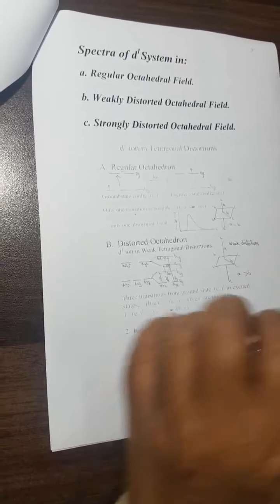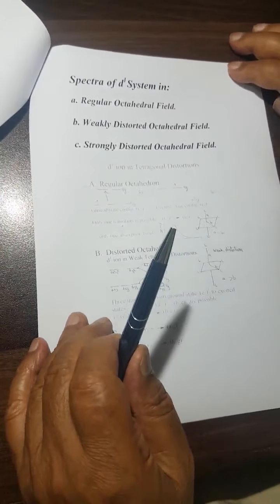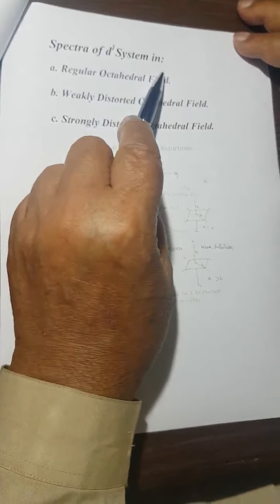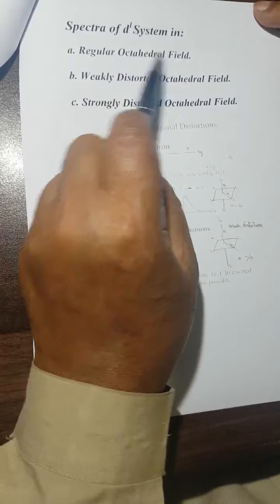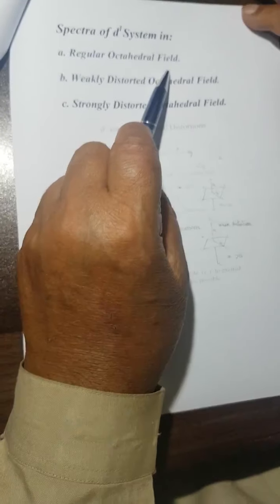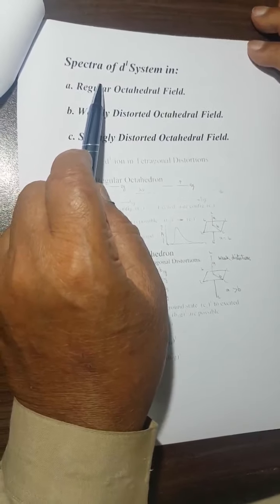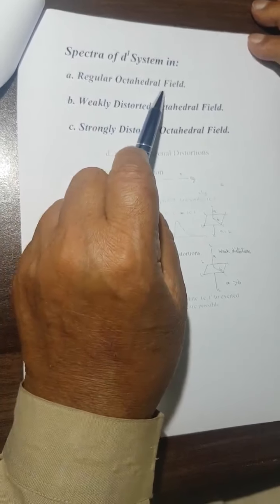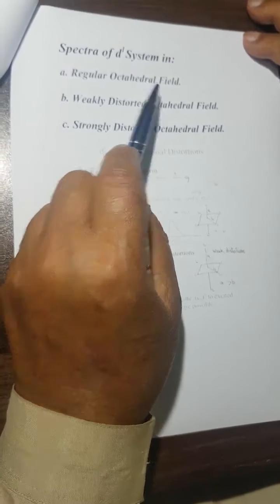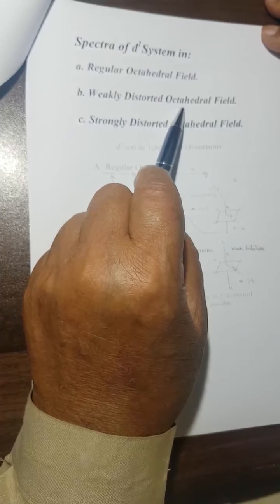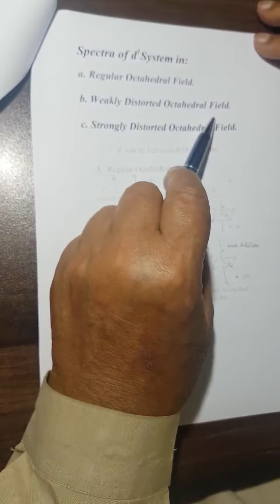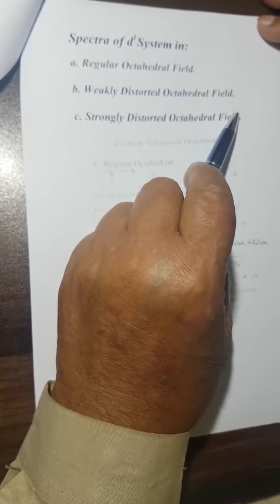Now I come to the point. It's very easy, don't worry about it. Spectra of a d1 system. In a regular octahedral, when d1 is put in it, what happens and how many bands do we expect? When it is weakly distorted octahedral, what happens and how many bands do we expect?